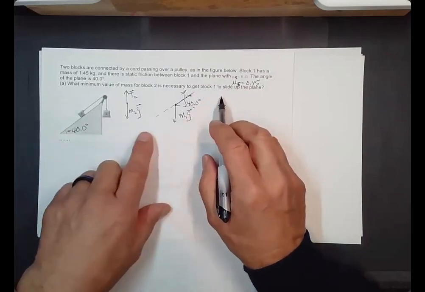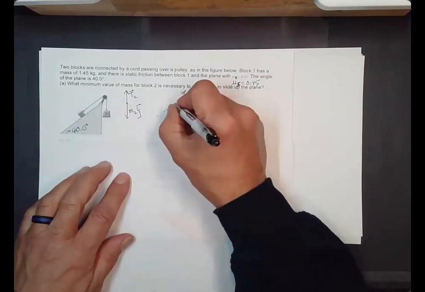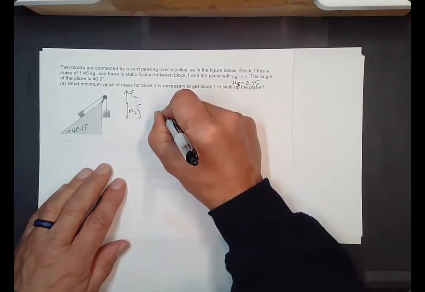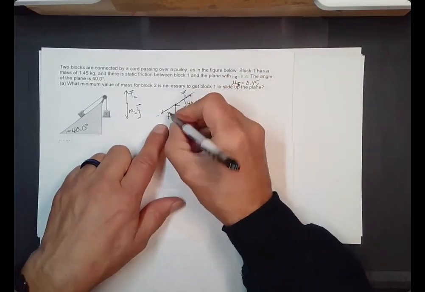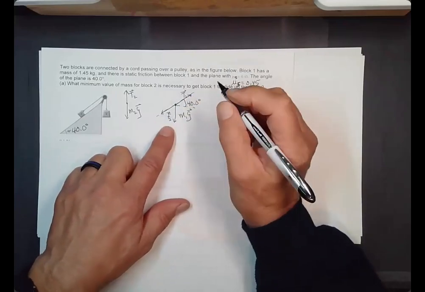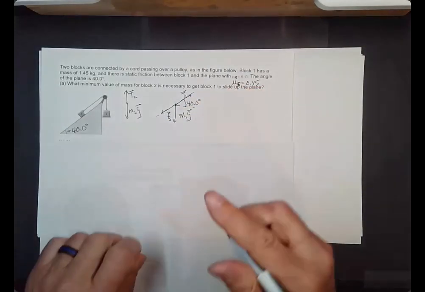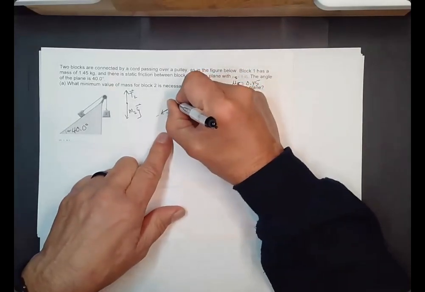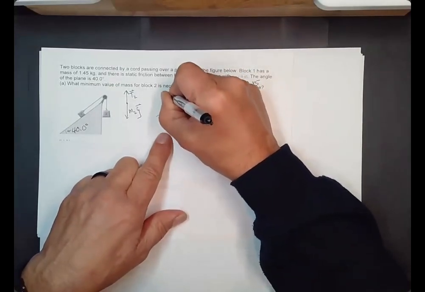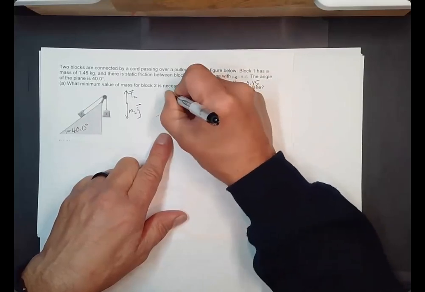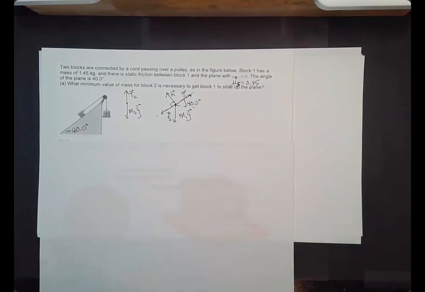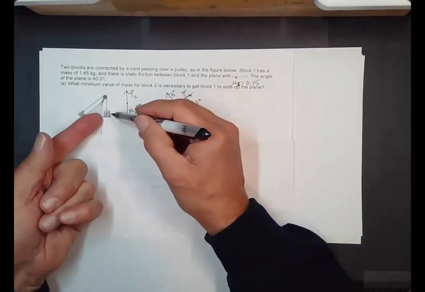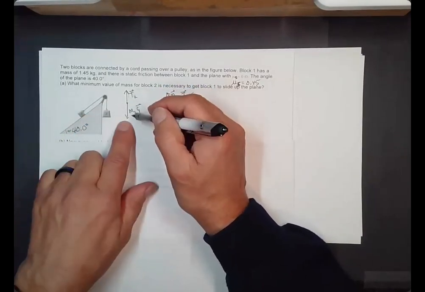If block 1 is going to slide up the plane, the friction is going to point in the opposite direction. So here's the friction down there, and this is going to be static friction. We're just going to try to overcome that. And then we've got the normal force. As usual, it's perpendicular to the surface. And I get something like that. So there we go.